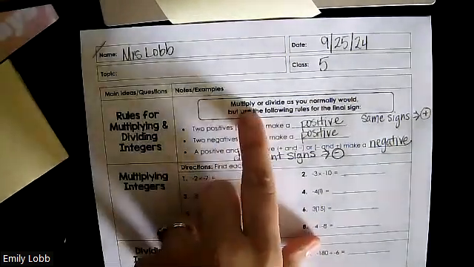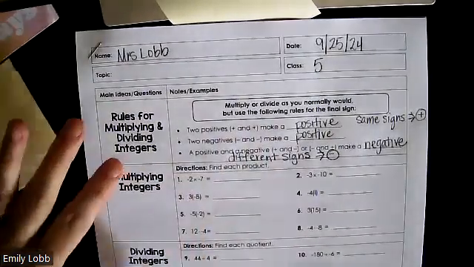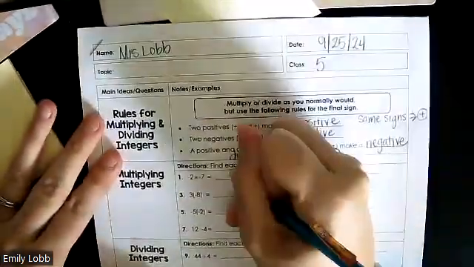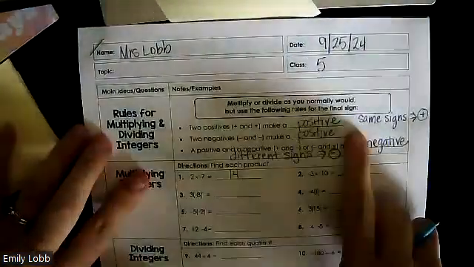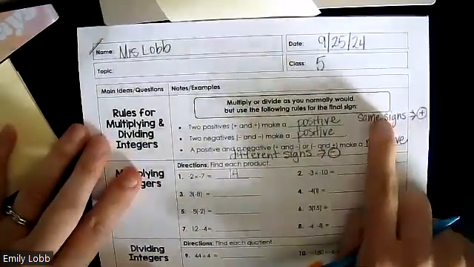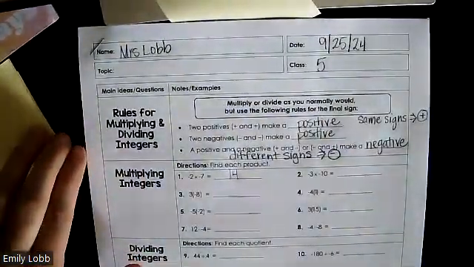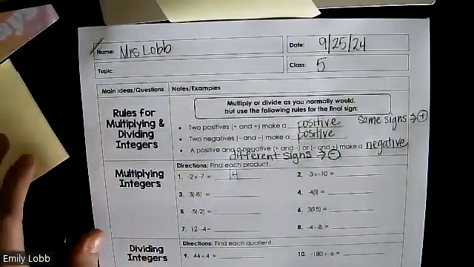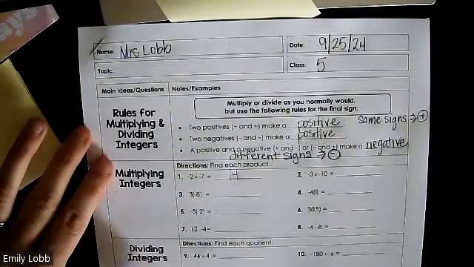So we're going to multiply as we normally would. What is 2 times 7? 14. Are my signs the same or different? The same, so my answer is positive. When my signs are the same, my answer is going to be positive. Remember, these are new rules. New rules for multiplying and dividing. They're not the same as addition and subtraction.